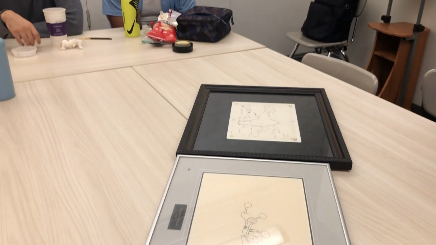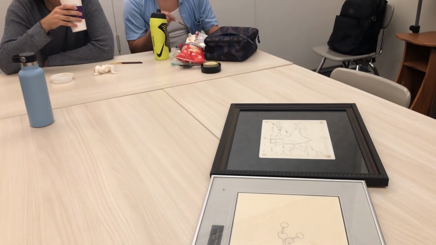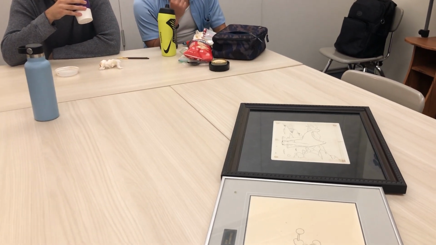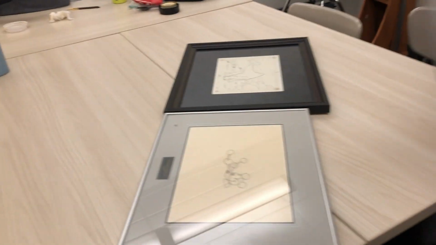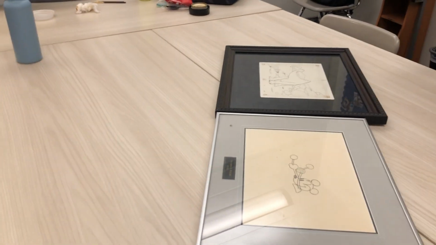How many frames were there? I don't know. That's a good question. 24 frames per second. I think she means in the whole Gertie? You mean in the whole film? Oh, I don't know. That's a much better estimate. Well, if it's 24 frames a second, we can estimate it based on how long it is. Yeah, exactly. That's a good question. I can look that up later if you want.